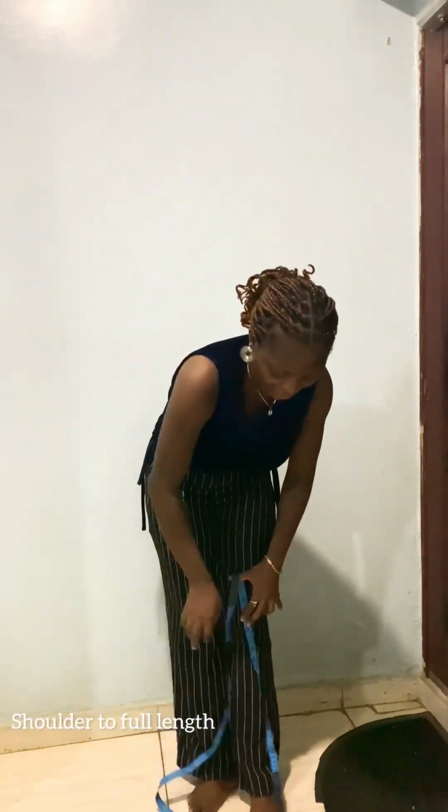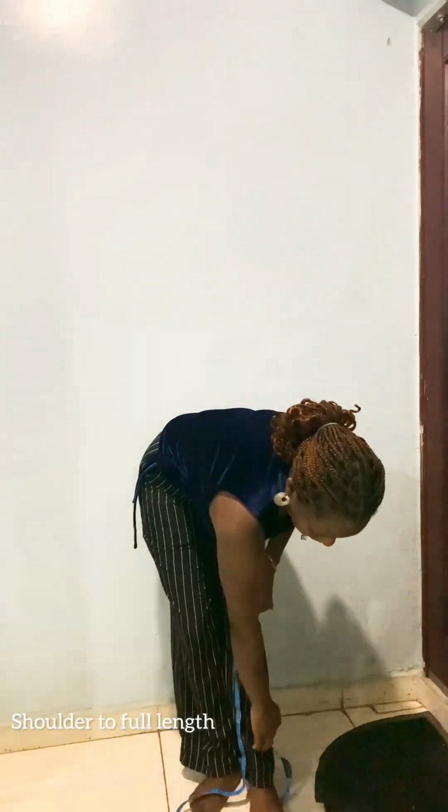And while doing this, make sure the tape doesn't bend or twist, because if it bends, it's going to affect the accuracy of your measurements. Please watch the video closely.